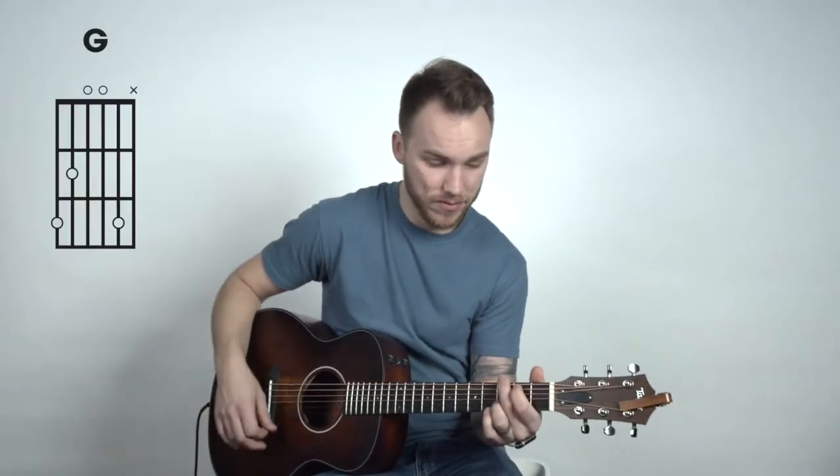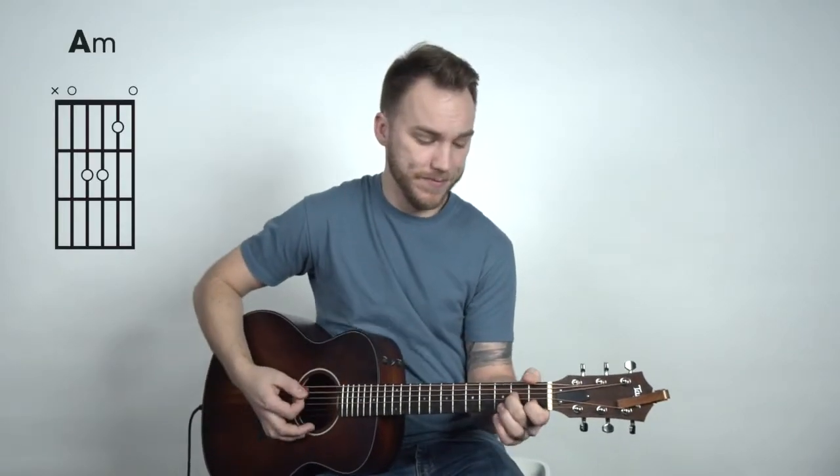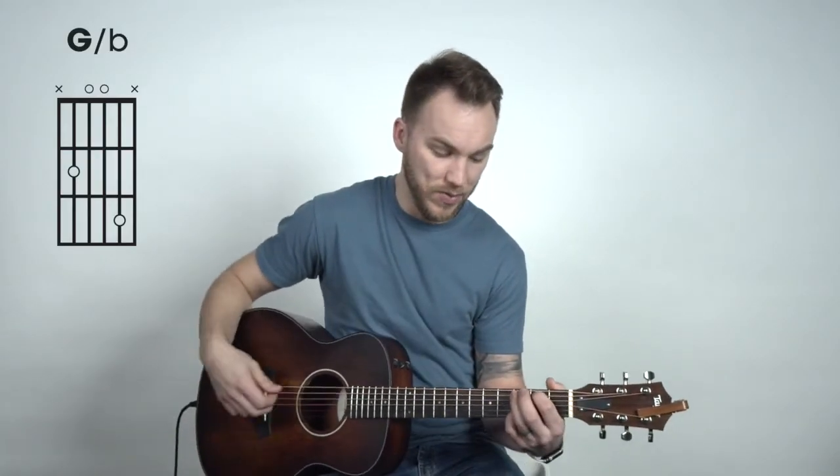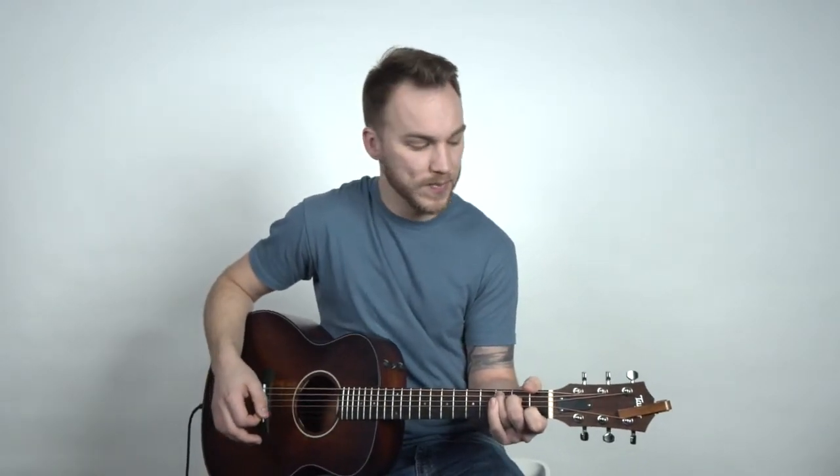Your G, A minor. And then, like I said, with the 7, the B is usually going to be played as an inversion, which I play a G over B like this. And usually that's a passing tone from the A minor, G over B, back to the C, the 1. So that's your typical way to play most of those chords.